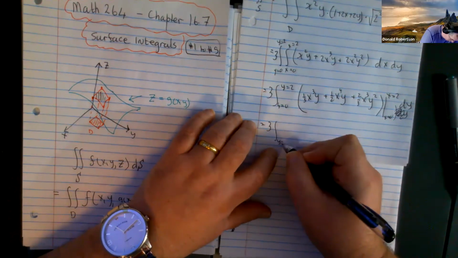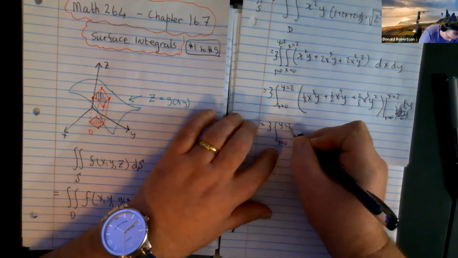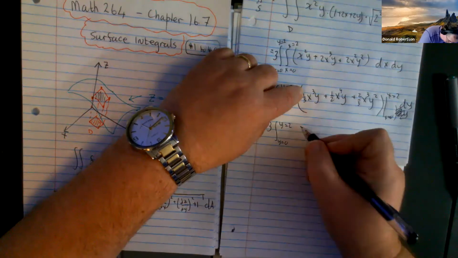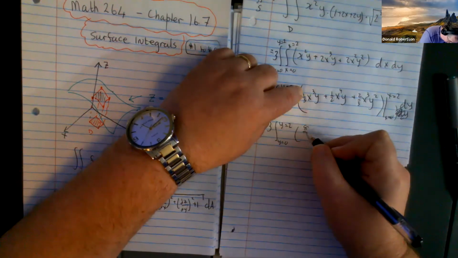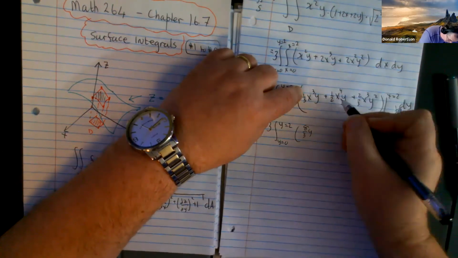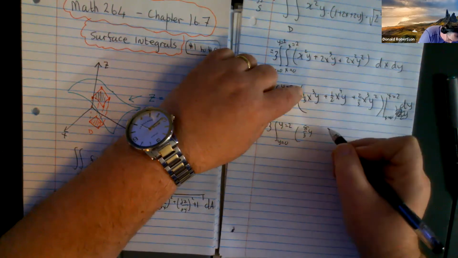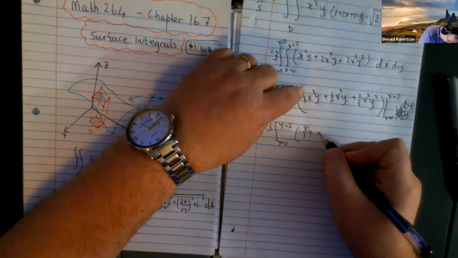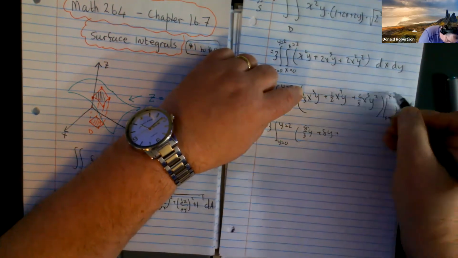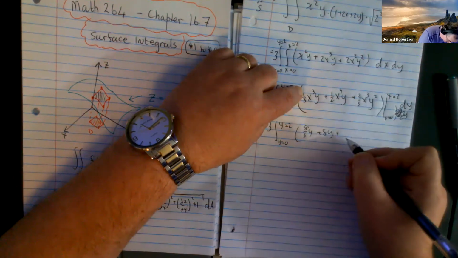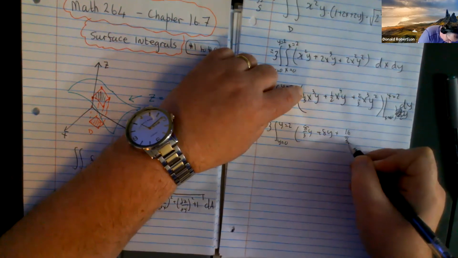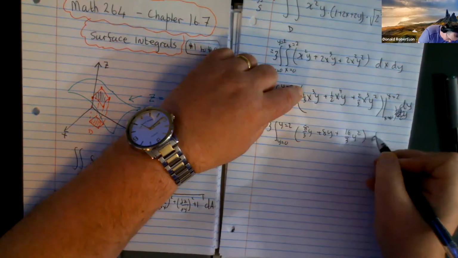So it's going to be y equals 0 to y equals 2. If you plug in 2, what do you get? You get 8/3 y. If you plug in 2, you get 2, 4, 8, 16, you get 8y. And if you plug in 2, you get 2, 4, 8, you get 16/3 y squared.